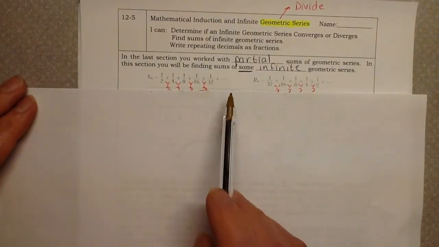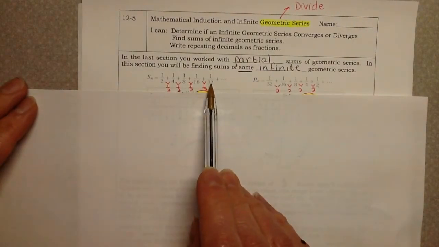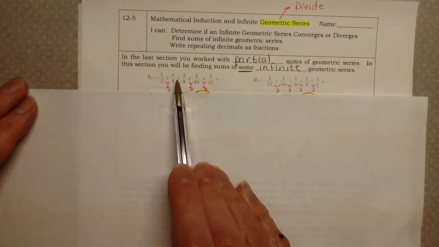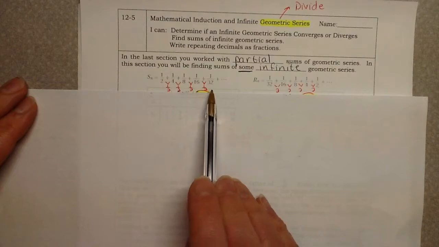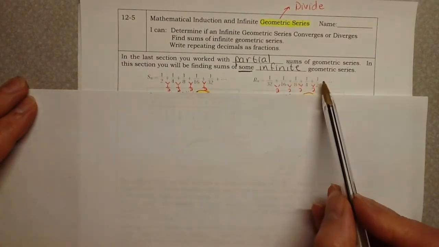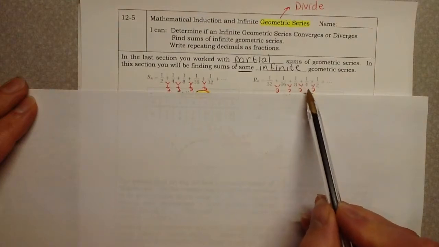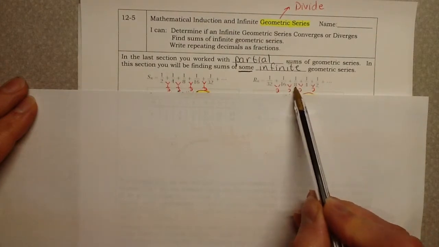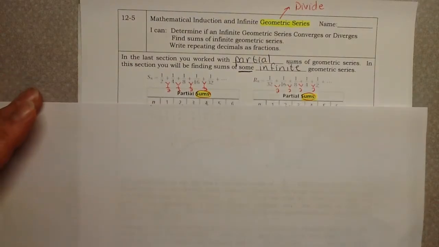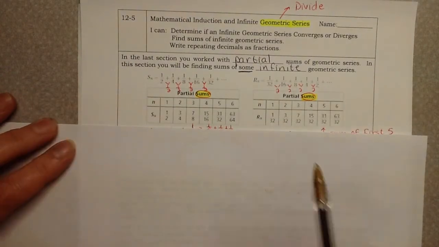These are geometric because when I take this term divided by this term I get 1/2. 1/2 here, 1/2 here, and 1/2 here. So this is a common ratio. When I divide, I get the same number. So that makes it geometric. And the same thing here. 1/2 divided by 1/4, 1/4 divided by 1/8. Common ratio is 2.